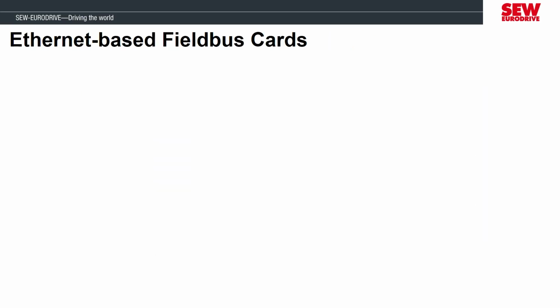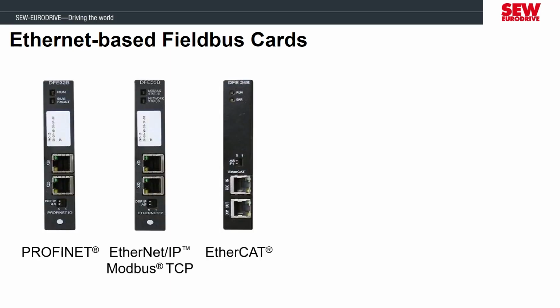Here are the newer Fieldbus protocols based on Ethernet. The MOVIDRIVE can support Profinet, Ethernet IP, and Modbus TCP within the same option card, and EtherCAT. EtherCAT is a high-speed, real-time Ethernet that is gaining popularity in robotic and CNC applications that need high-speed performance with precision accuracy.